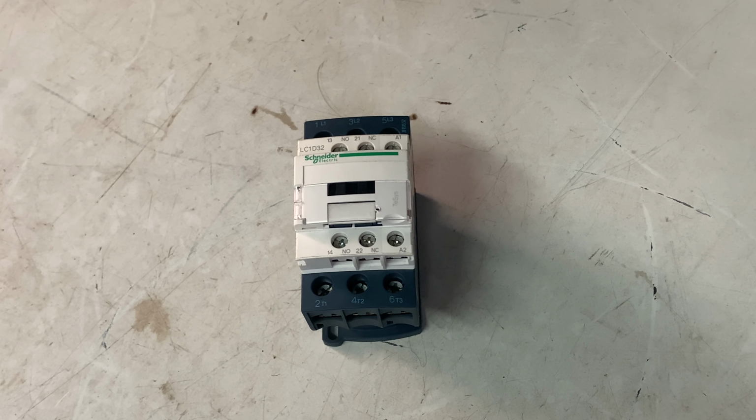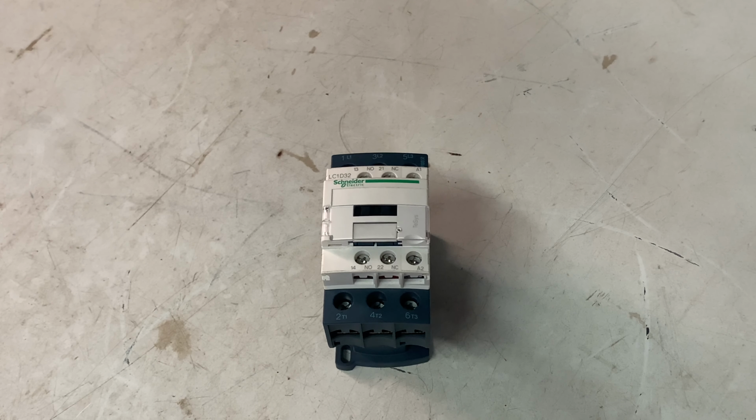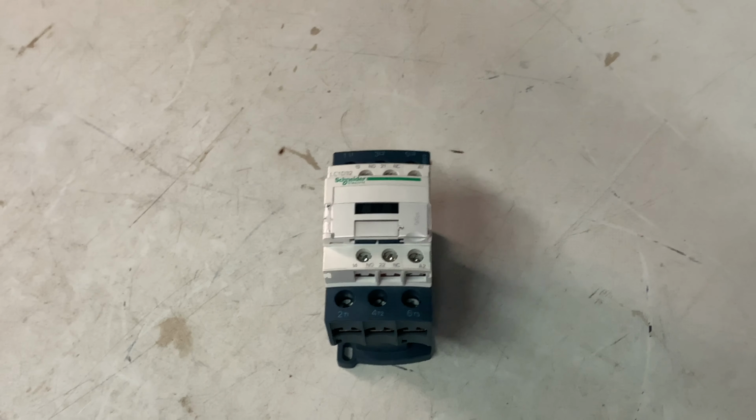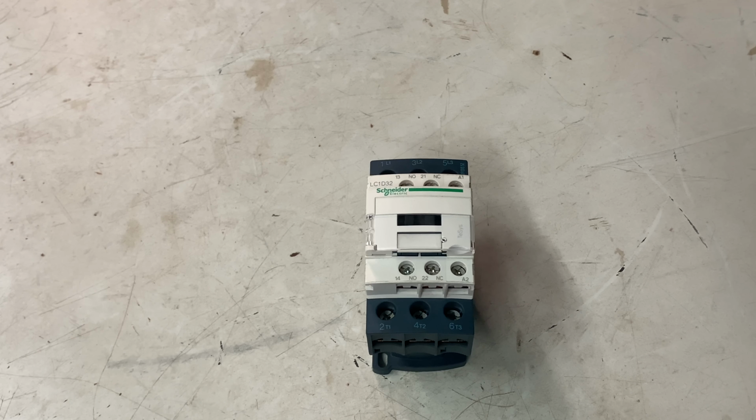I'm Badin. Today we'll be looking at the contactor. What is a contactor? A contactor is an electrical device that operates on the basis of electromagnet. It is used as a switch to either make or break the path for current flow towards an electrical machine or device. Mostly used in industries for motor control, heaters, or even lighting.